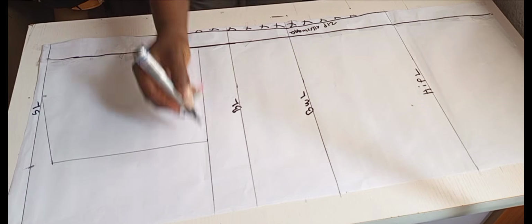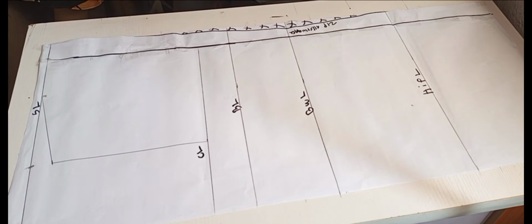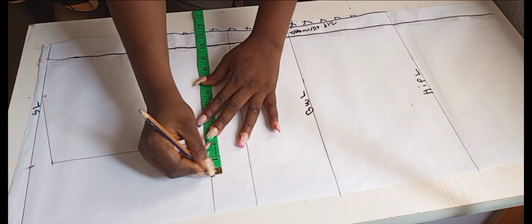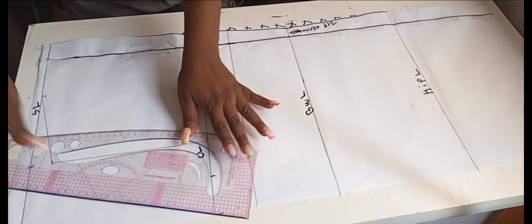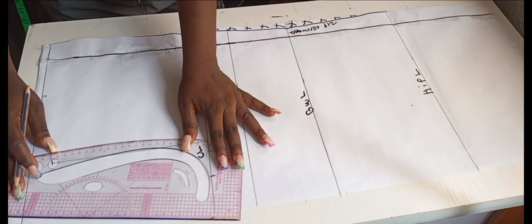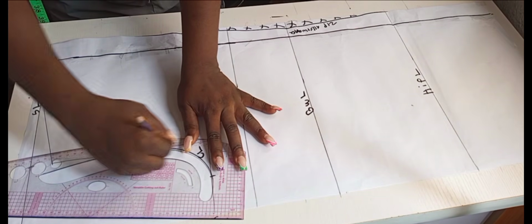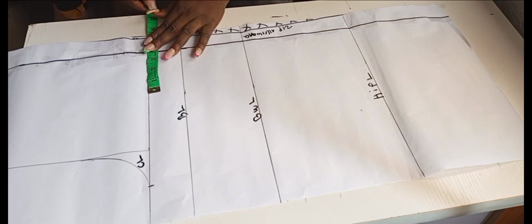So I'm going to label it my chest line, okay? So after doing that, I'll mark my bust circumference divided by 4 on my chest line here, and then I'll go ahead to connect this as the back armhole. This is not really necessary except you want to make it like a dress that has hand, okay?